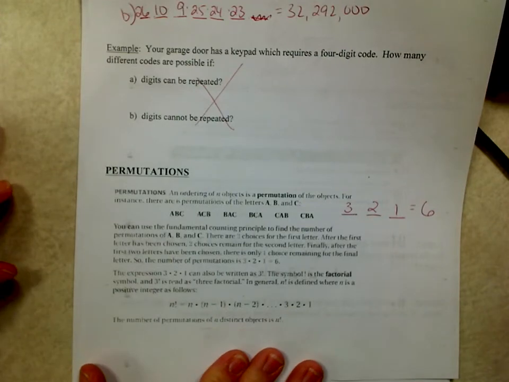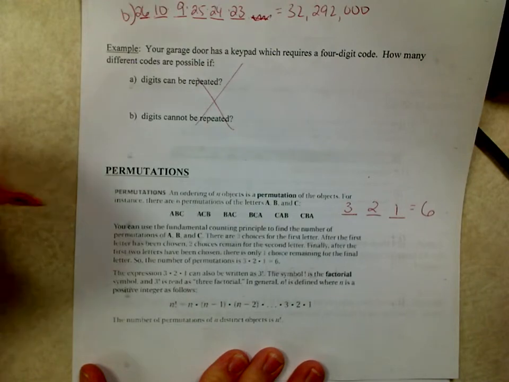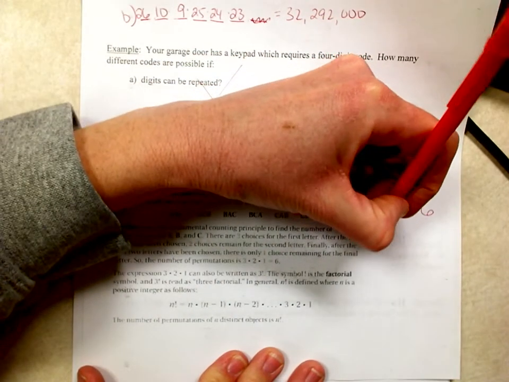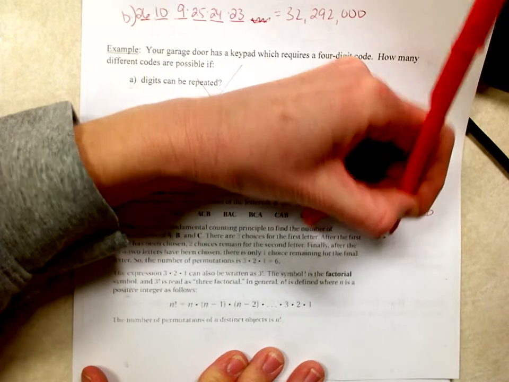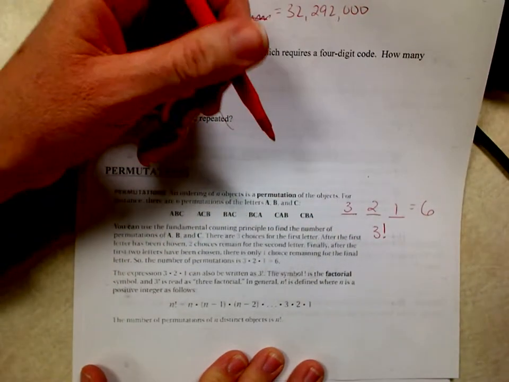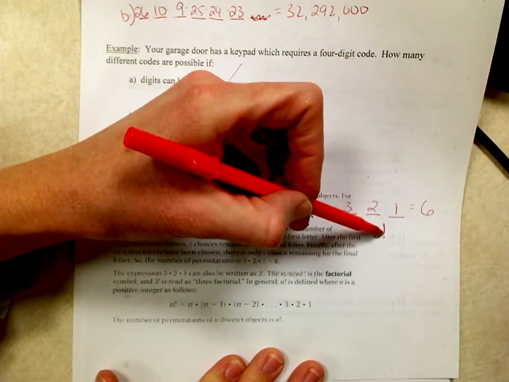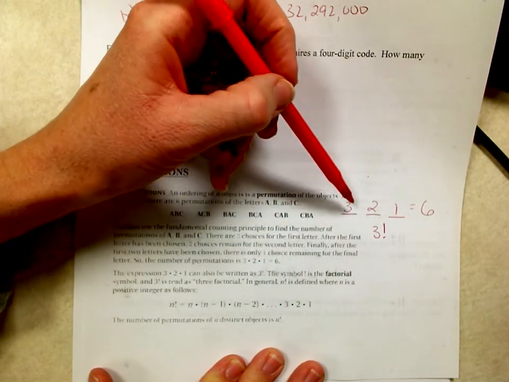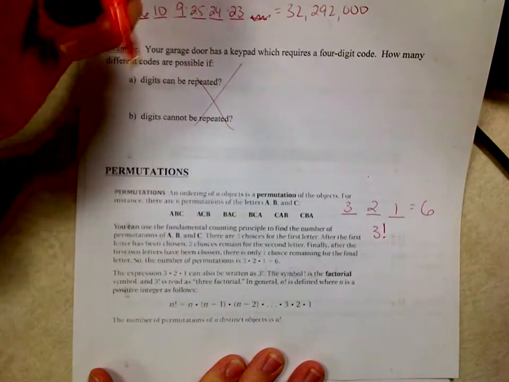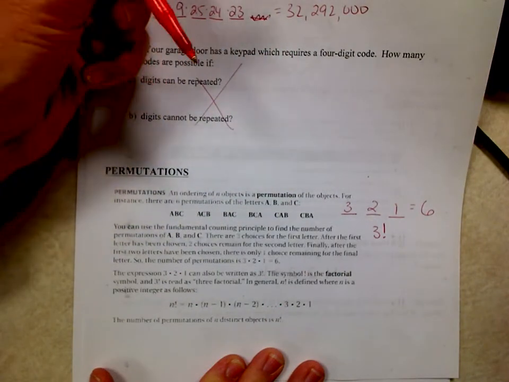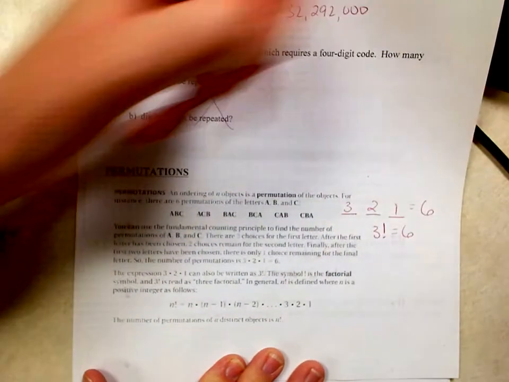Well, we do have a math function that will allow us to do this more quickly, and it's called factorial. This problem can actually be typed in the calculator using this symbol, and that symbol represents factorial. And when you type in this function, the calculator knows that you're wanting it to multiply these decreasing integers, and you will get the same value.